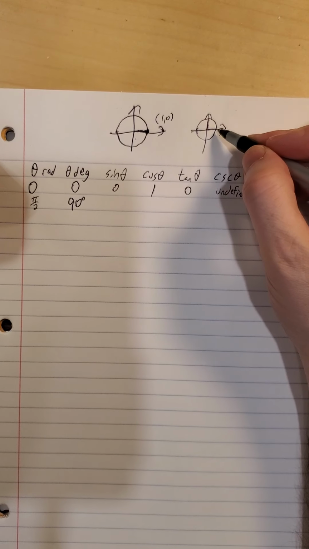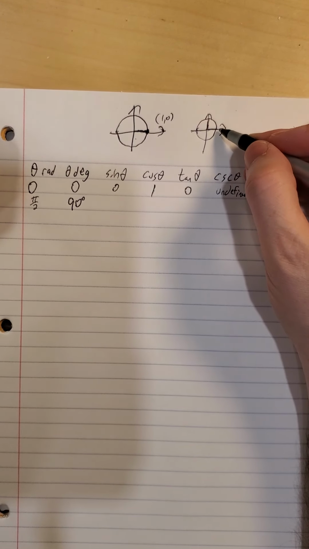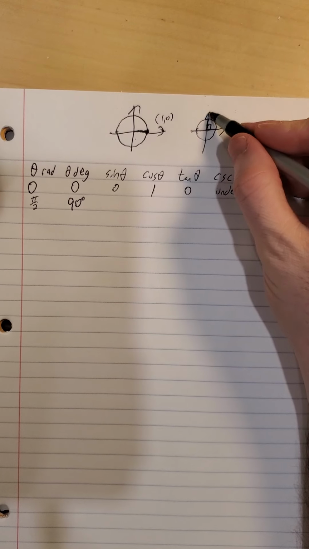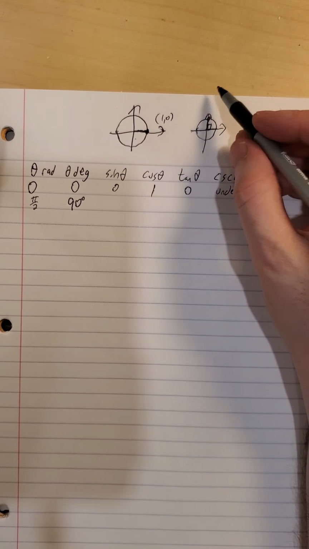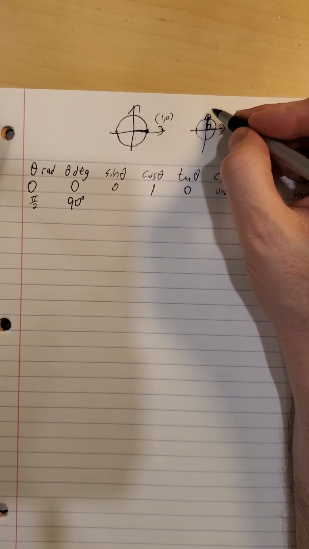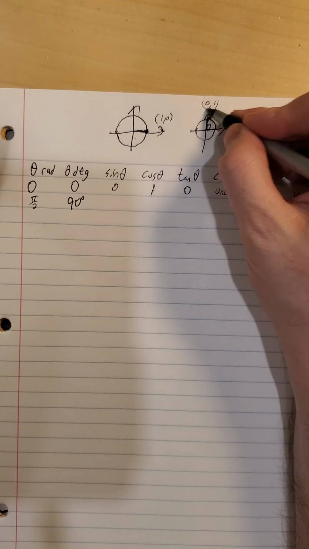Remember, the initial angle is going to be along the positive x-axis. So 90 degrees. Here's what we're talking. So here is our point, and our point then is at 0 for the x, 1 for the y.